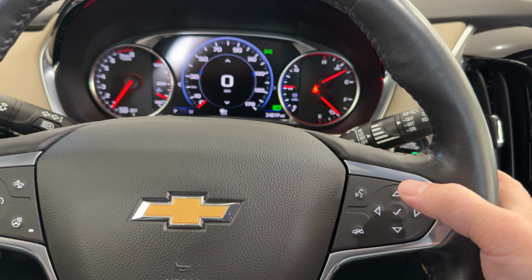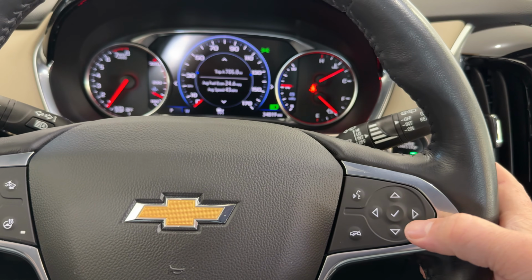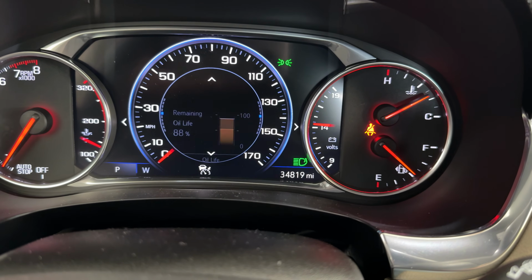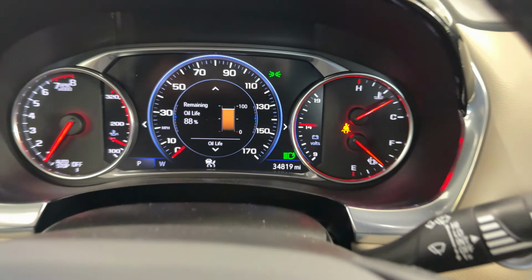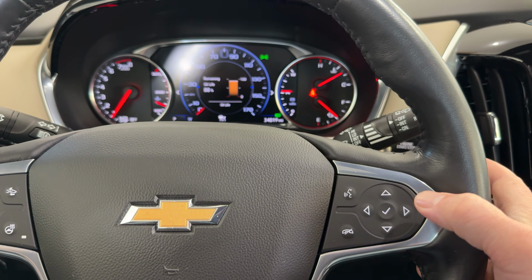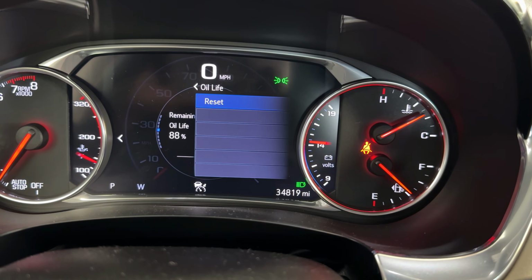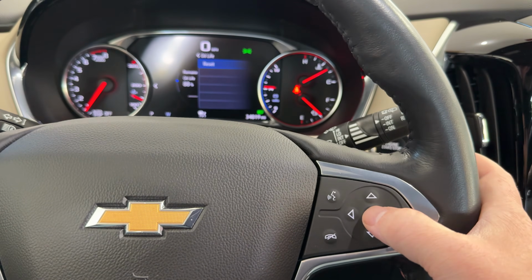Then what we're going to do is either scroll up or down and keep scrolling up or down until we get to the oil life percentage. Once we have the oil life percentage up like that, what I'm going to do is press the right arrow. And then that's going to take us to this screen. And you can see reset is highlighted. So then I'm going to press the check mark.